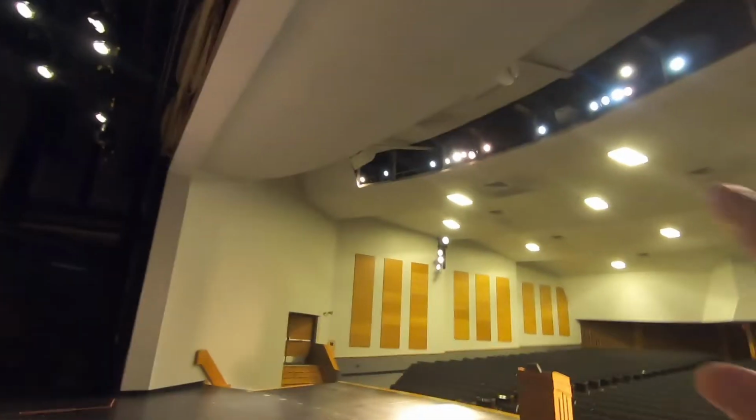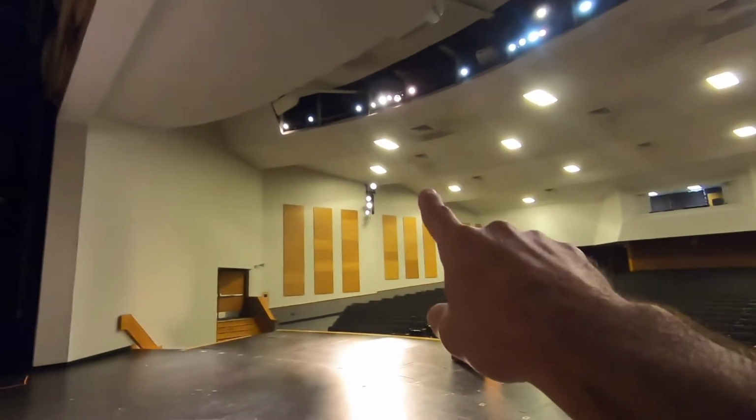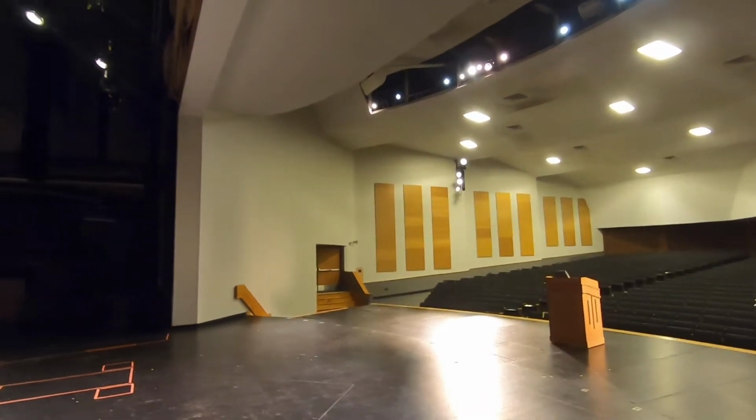We have 5 electrics over our stage. We have one big one out there in front of the house, and then we have 2 tormentor positions out on the walls where we have electricity for lighting, okay?